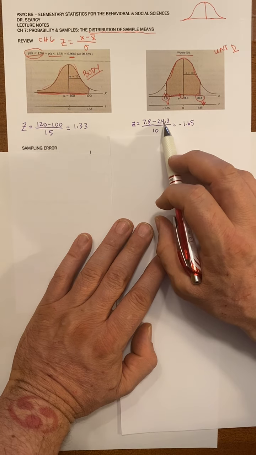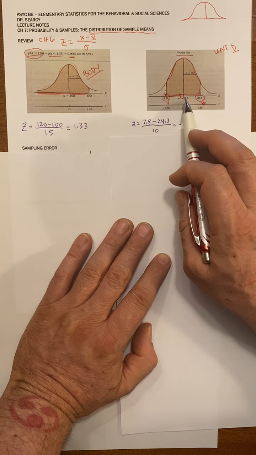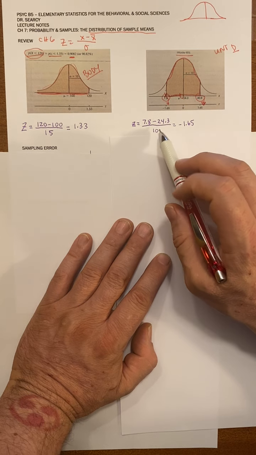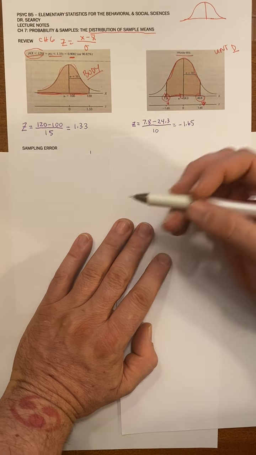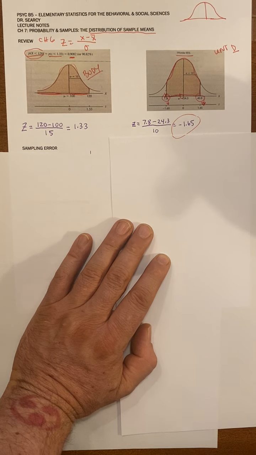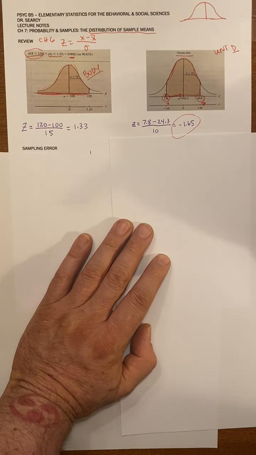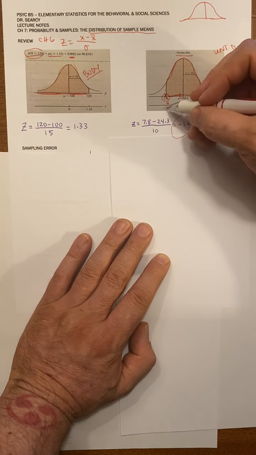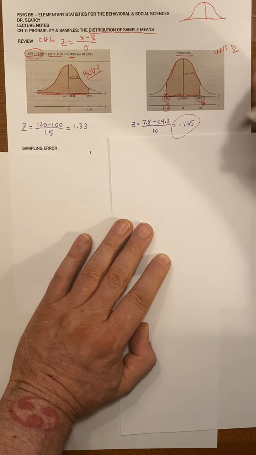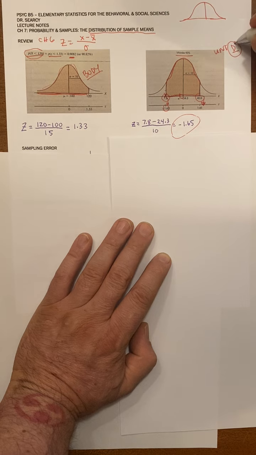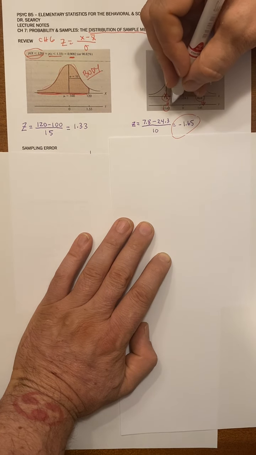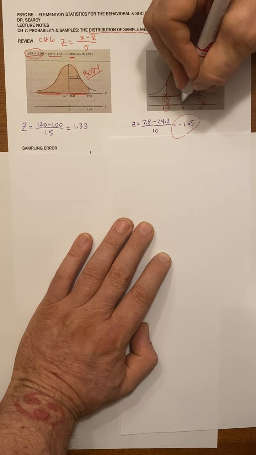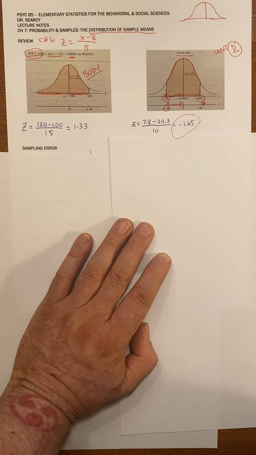I subtracted the mean from it, and then divided that by the standard deviation. That gave me this negative 1.65. Okay, so now I'm going to the unit normal table to look up this 1.65, and I'm going to go to the D column because I want to know the distance from that point to the mean.